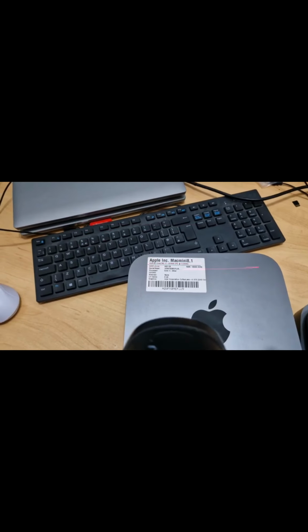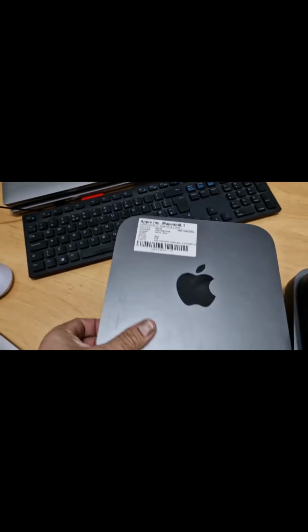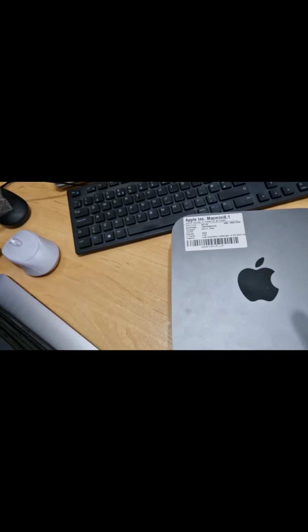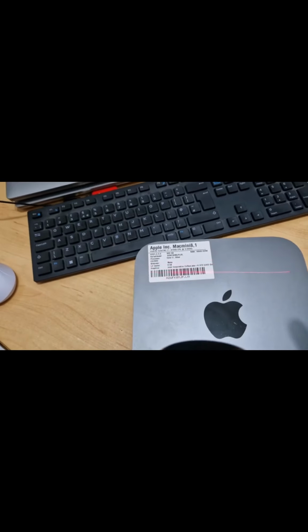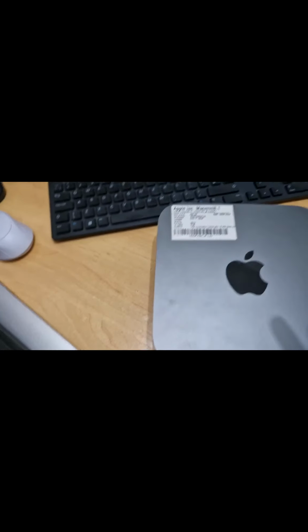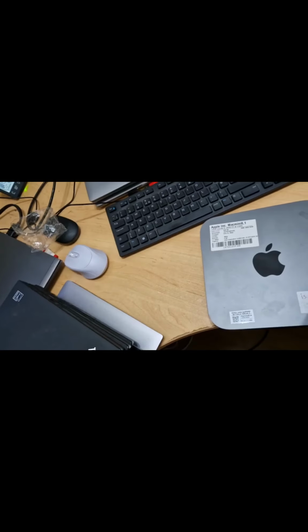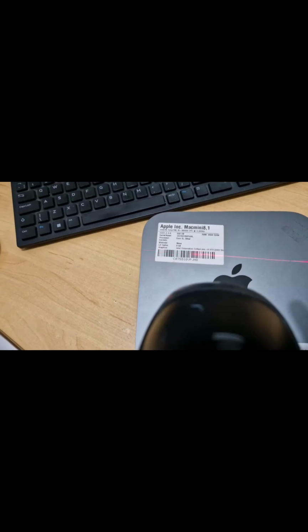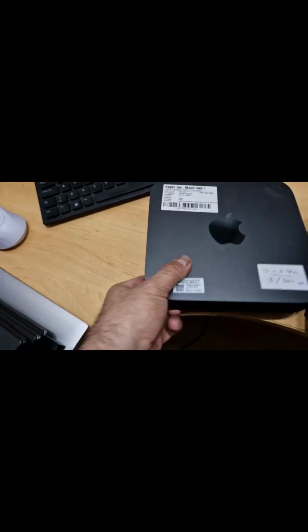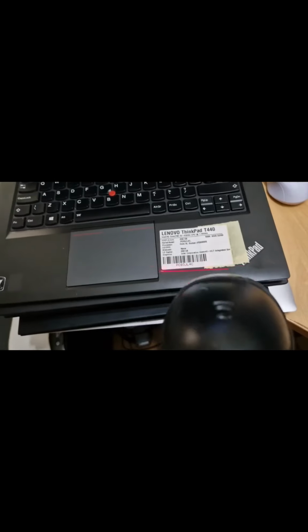So we have scanned four Apple Mac Minis. Let's do this one. That's the fifth one done as well. Next one. That's done. Six. Let's do the seventh one. That's done. So we have scanned seven Apple Mac Minis. Let's do this one. This is a laptop. So let's do this. That's done. Move to the next one.